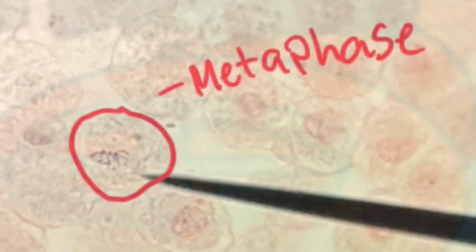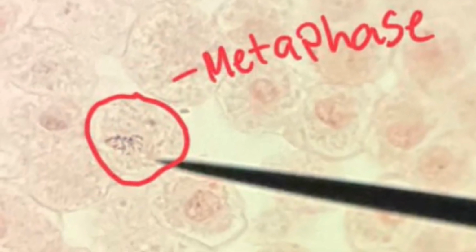The third phase is metaphase. Structures called spindle fibers guide chromosome movement. Chromosomes line up along the center and middle of the cell. Here it is in real life once again.